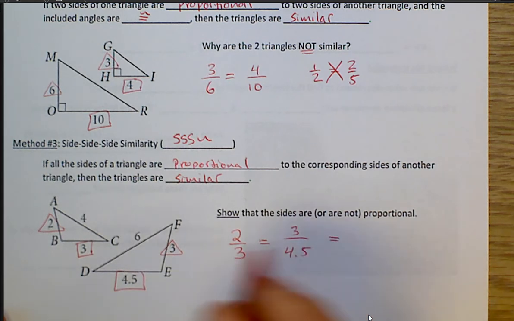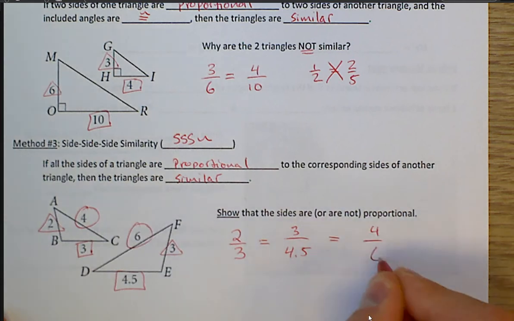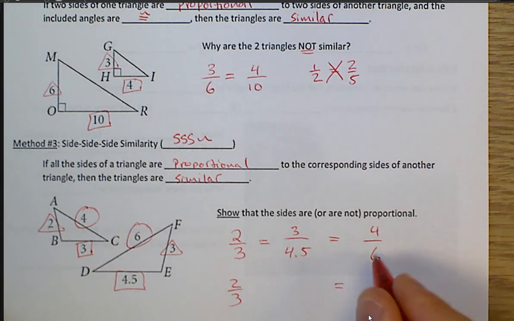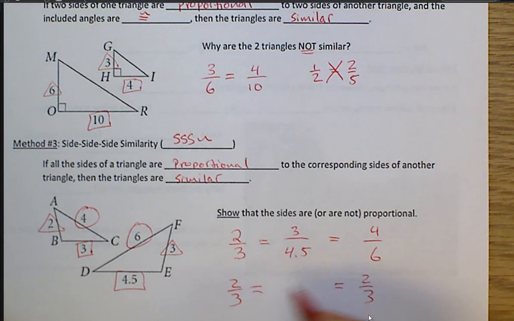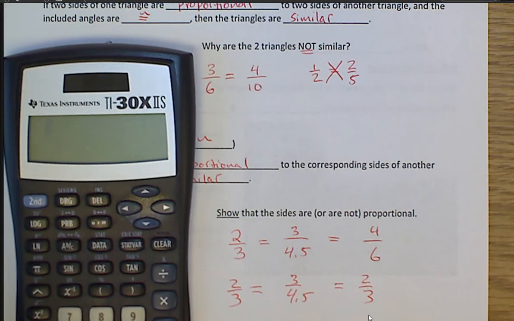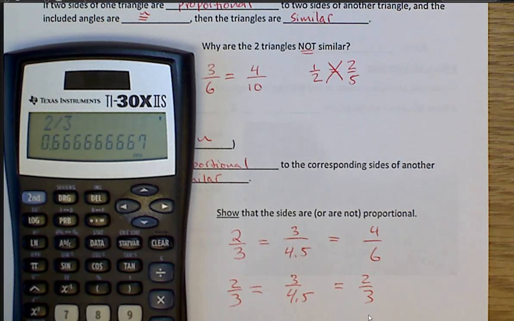And then I'll use a circle for my 4 and a circle for my 6. Okay? Now, 2/3 is already reduced. 4, 6, I divide those by 2 each and I get 2/3. So this 3 over 4.5, a lot of students are going to say, no, Mr. Skelton, they're not proportional. But if you take out your calculator and hit 2 divided by 3, it's 0.6 repeating.